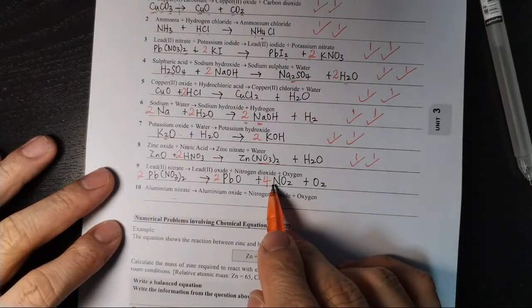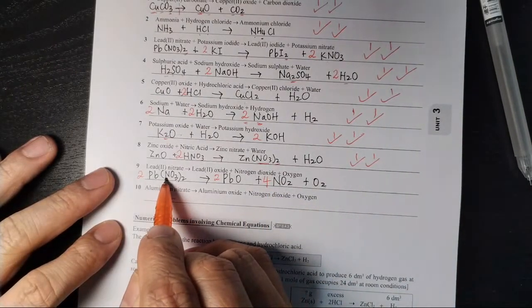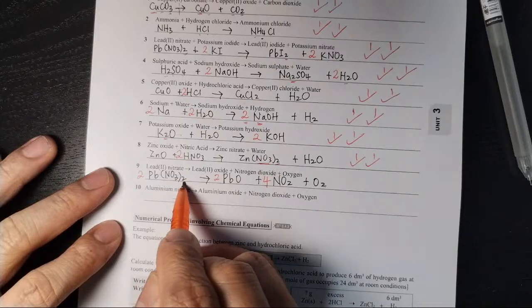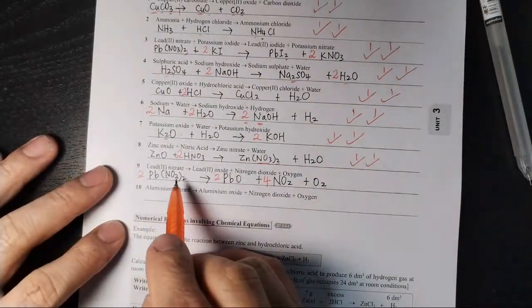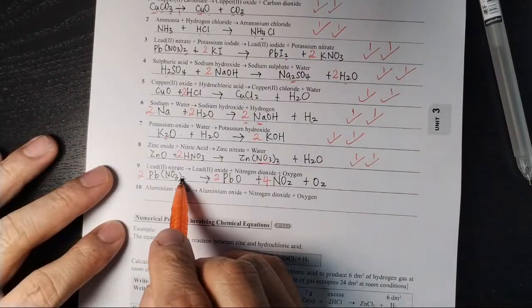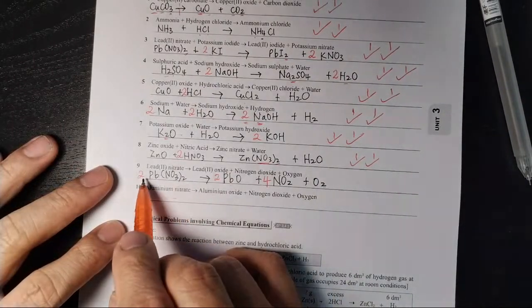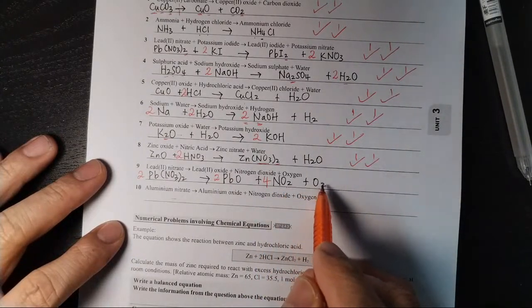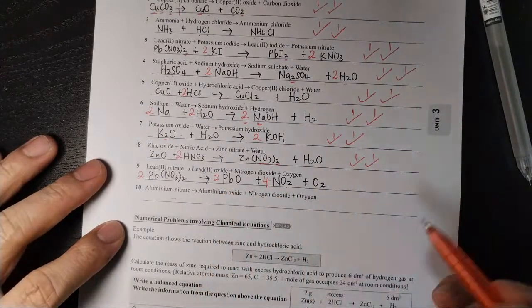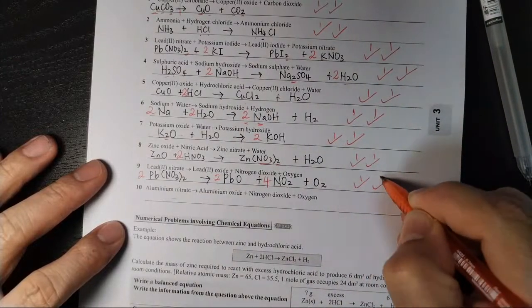Okay. Because N, you see N times 2, 2 times 2, 4. So for N. So we double check again the oxygen. Oxygen 3 times 2, 6. 6 times 2 is 12. So 4, 2, 8, 9, 10, 11, 12. Okay, correct already.